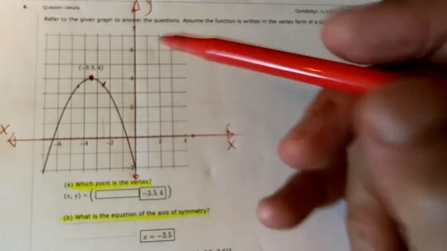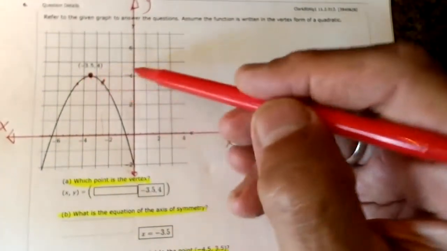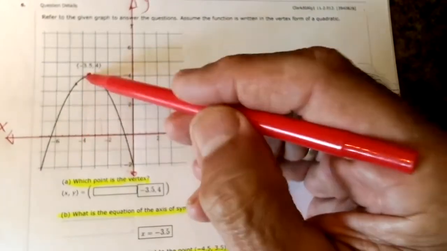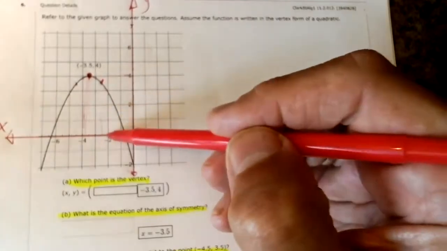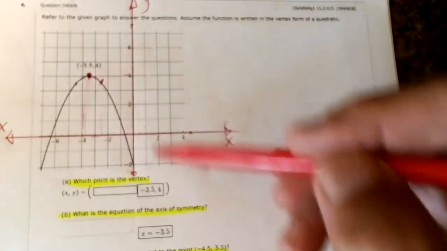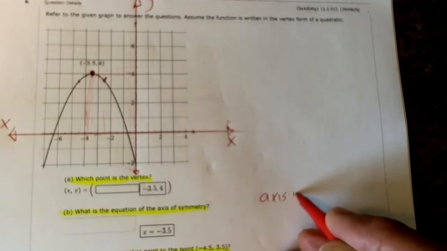They ask you to find the vertex. You read the coordinates of this point. You just measure what is the x and what is the y, okay? They say x is minus 3.5 and y is almost negative 4. They also ask you for the equation of the axis of symmetry.